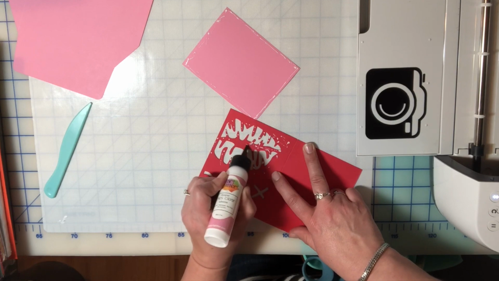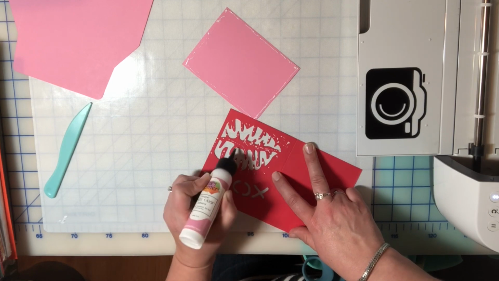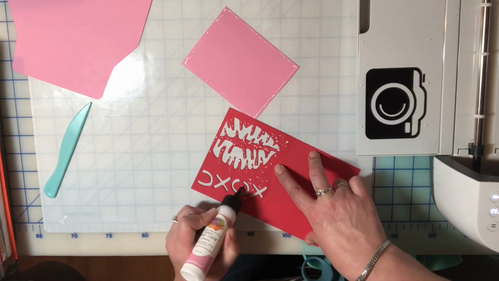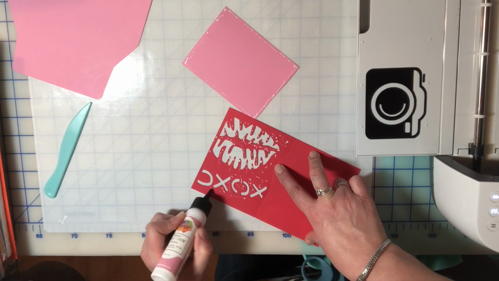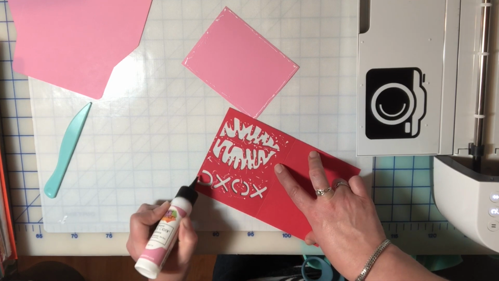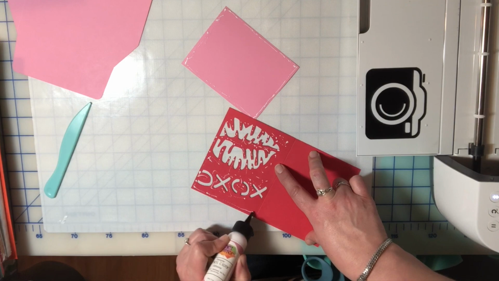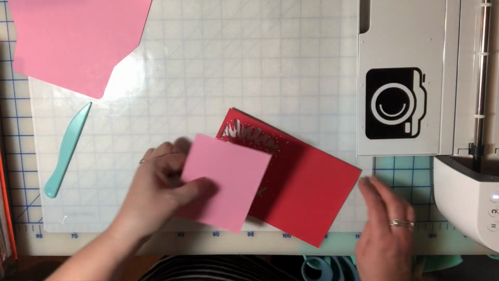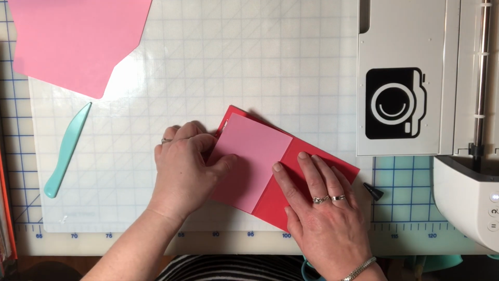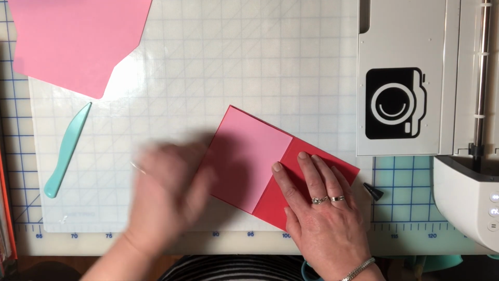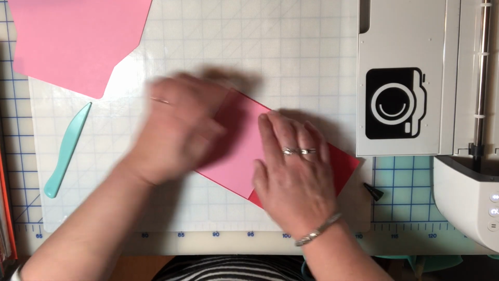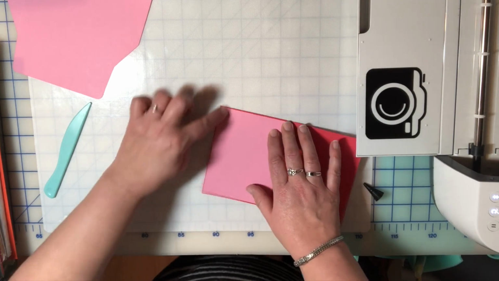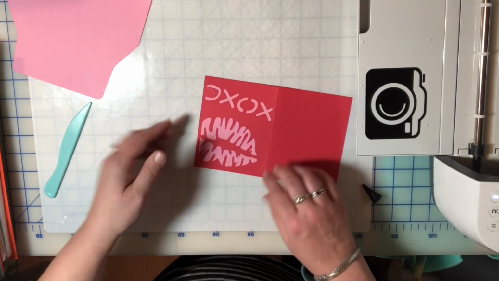I'm working on a Teflon sheet here, the same type that you would use for iron-on, because it wipes off really easily. Things don't stick to it. So that's enough in my opinion. And I'm just going to line this up and press it down. Now this dries clear, so if some of it squishes out the side, it's not going to be a big deal.